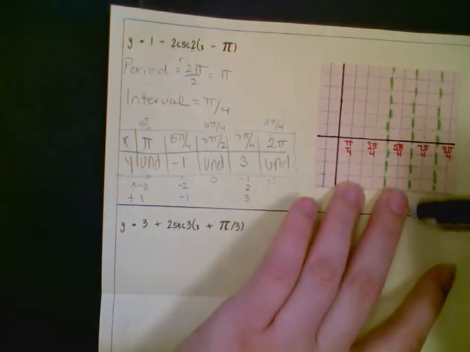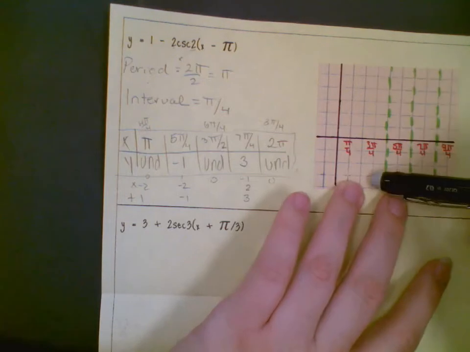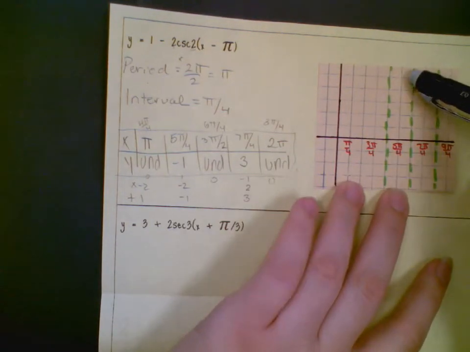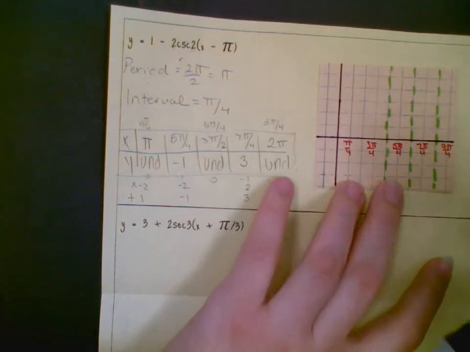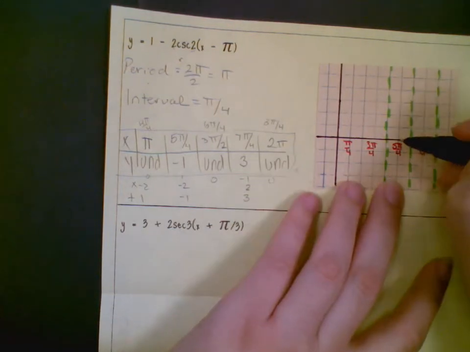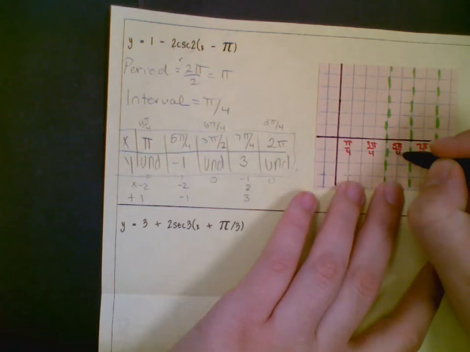So I drew in my asymptotes already. So we have one right here at pi, one again here at 3 pi over 2, and then another one at 2 pi. So at 5 pi over 4, we're at -1.